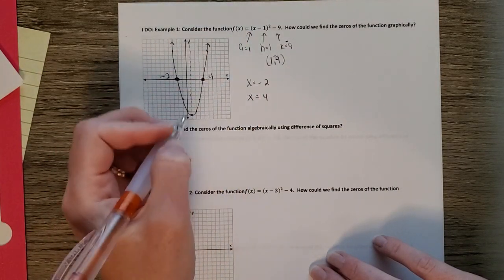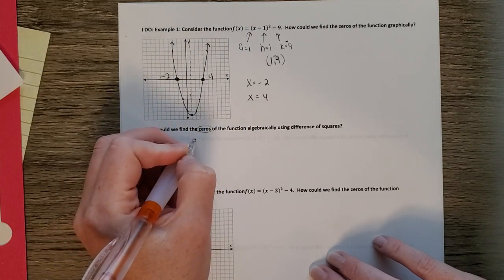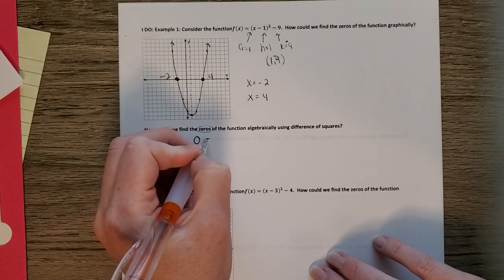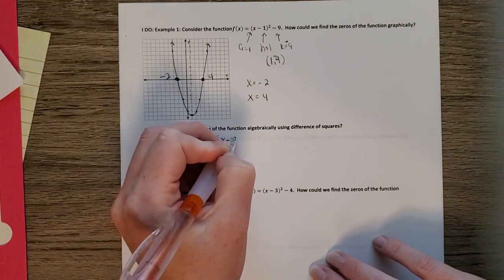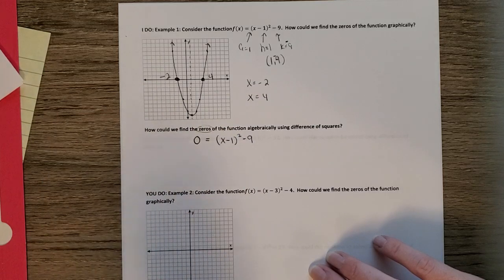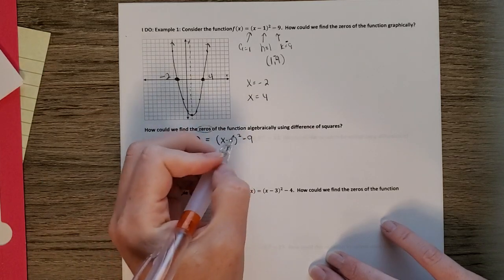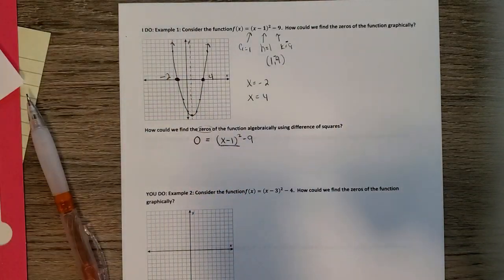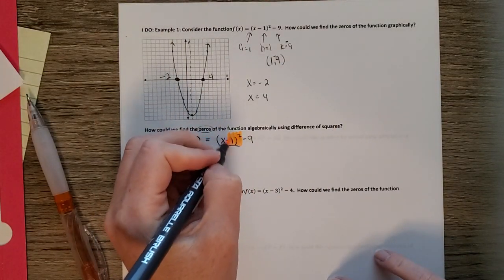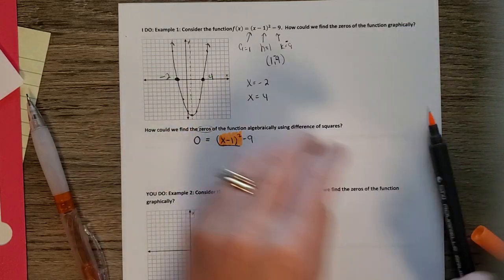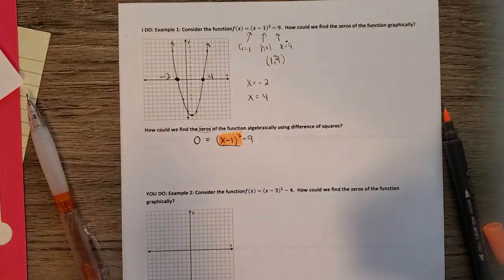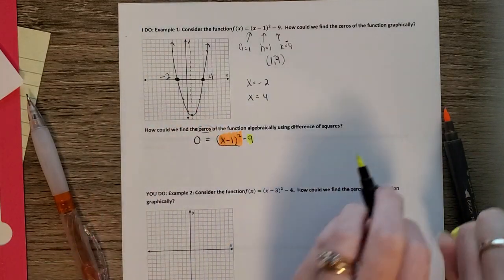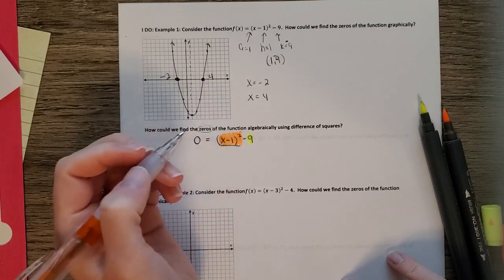So we're trying to find the zeros. That means we want the value when the function is equal to 0. So we're going to put 0 in place of the function, (x minus 1) squared minus 9. And if we think about difference of squares, we have two terms. We have this term here, I can color code this for you, the x minus 1 term. And then we have minus. Difference means a minus, the 9. So we have a difference of two terms.